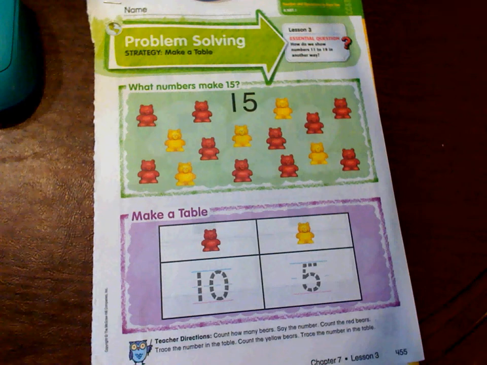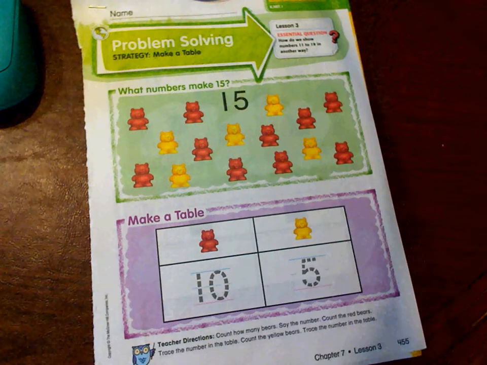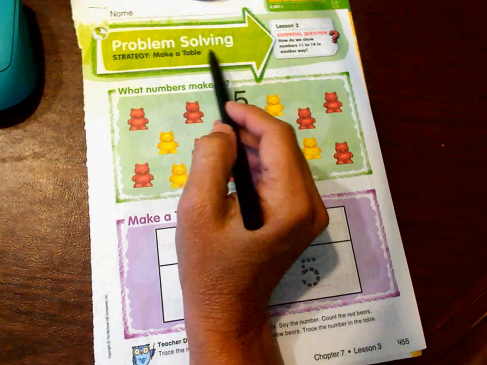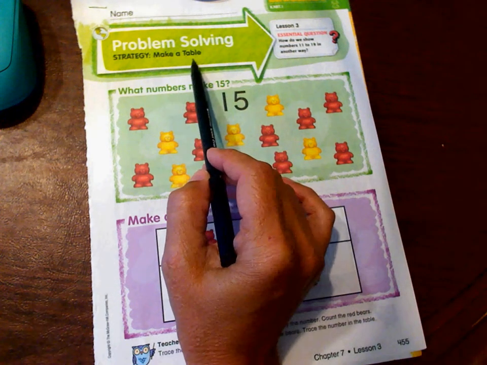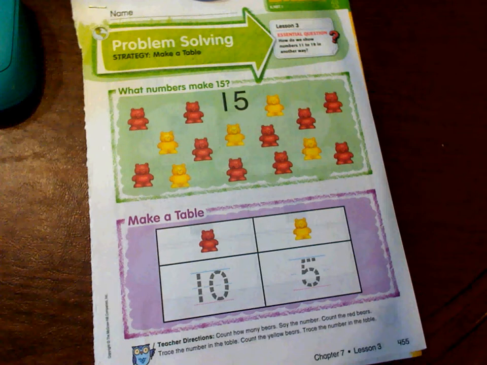Hi, boys and girls. Today we're going to do pages 455 through 460 in your math workbooks. Yes, it's going back just a little bit because we're going to talk about problem solving by making a table. Before we were using 10 frames to show a group of 10 and some extras, but we're going to use a table to show the same thing. It's kind of a different way to show something that's the same.